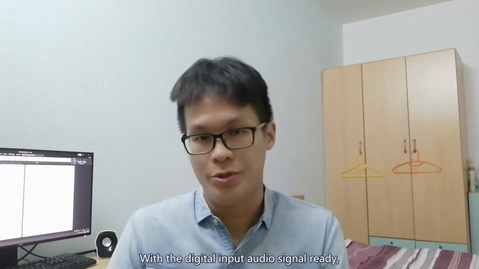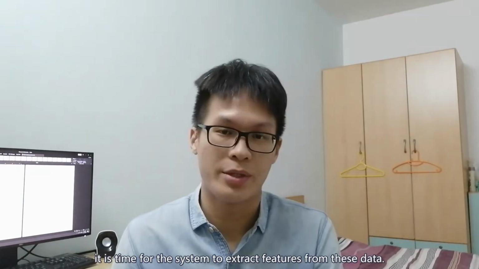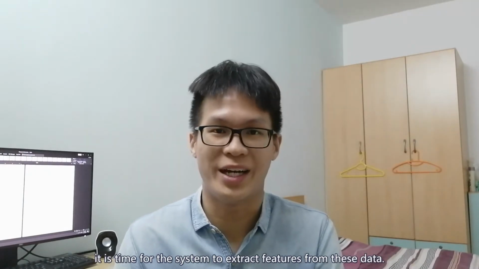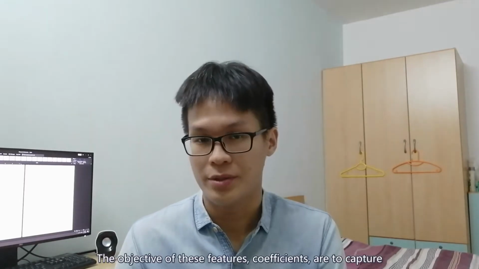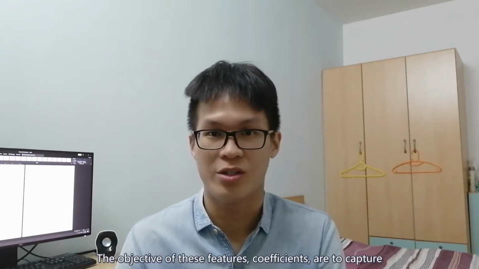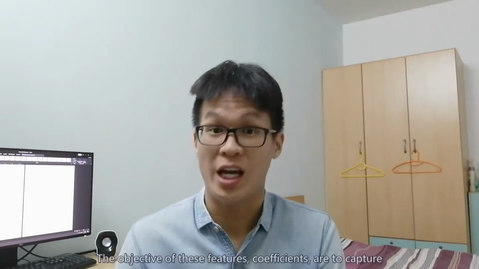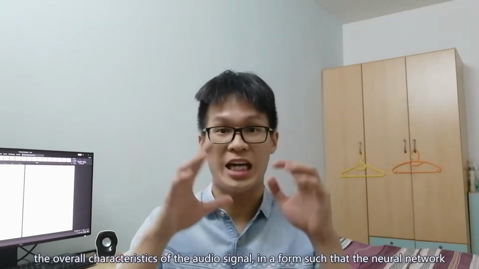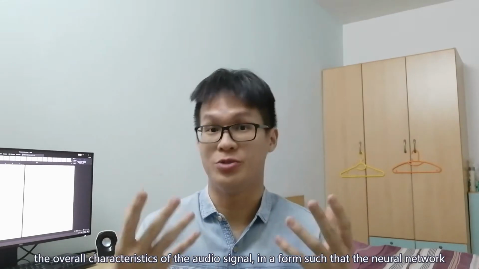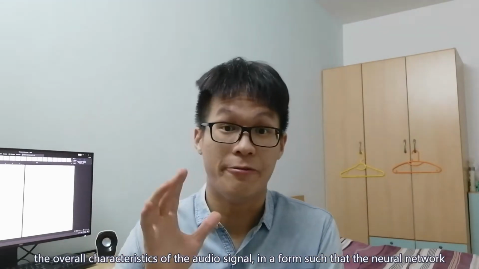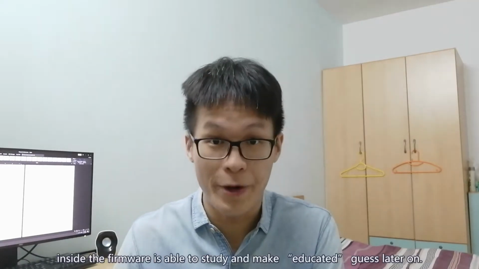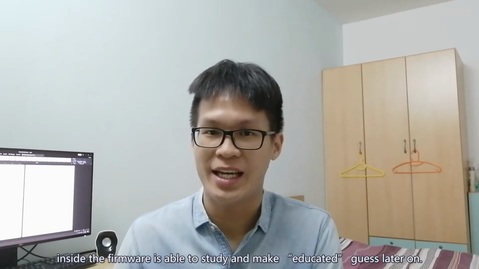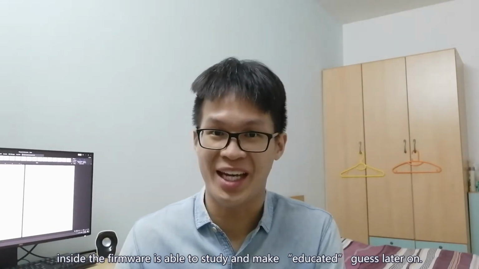With the input audio signal ready, it is time for the system to extract features from this data. The objective of these feature coefficients is to capture the overall characteristics of this audio signal in a form such that the neural network inside the firmware is able to study it and make educated guesses later on.